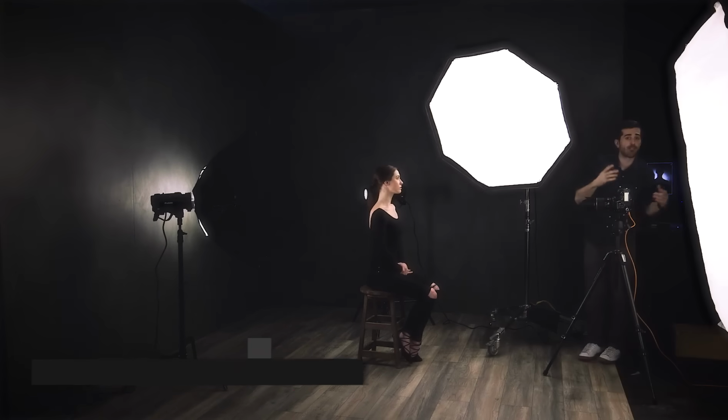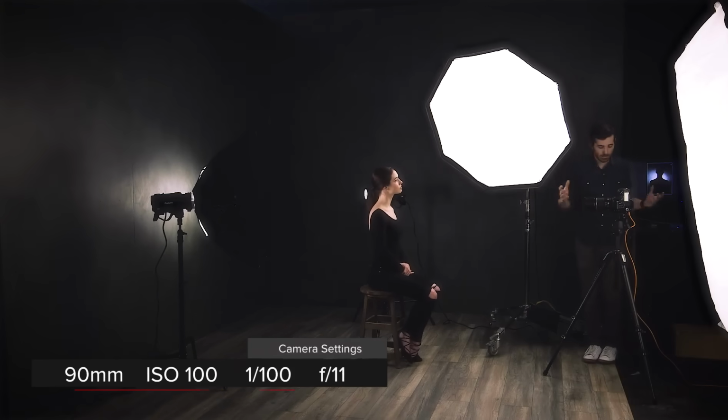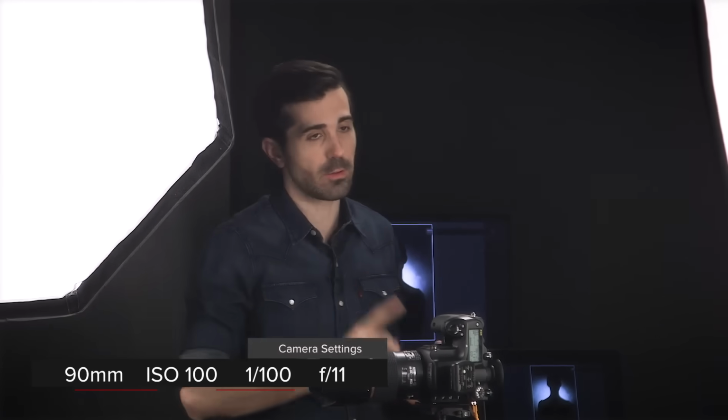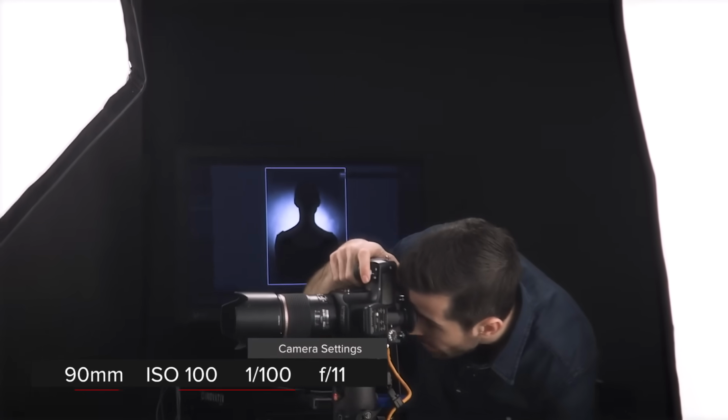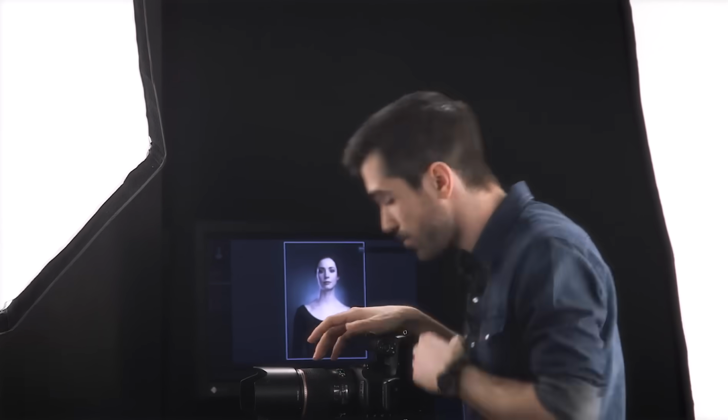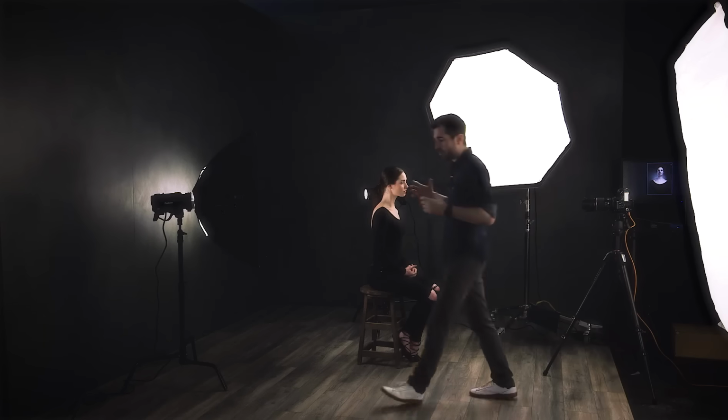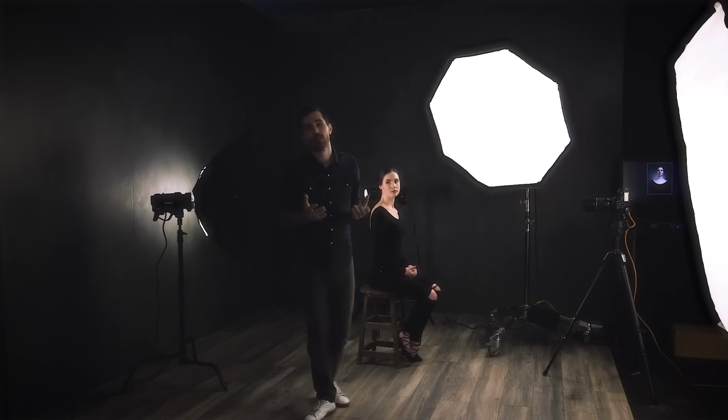And then finally we turn everything on and we put it all together. We've got the key, the fill, the rim, and the background light, and we get this. Okay? And you don't have to use all these.